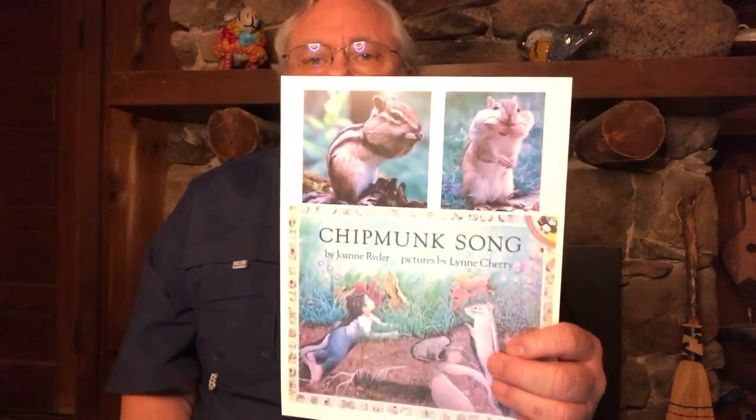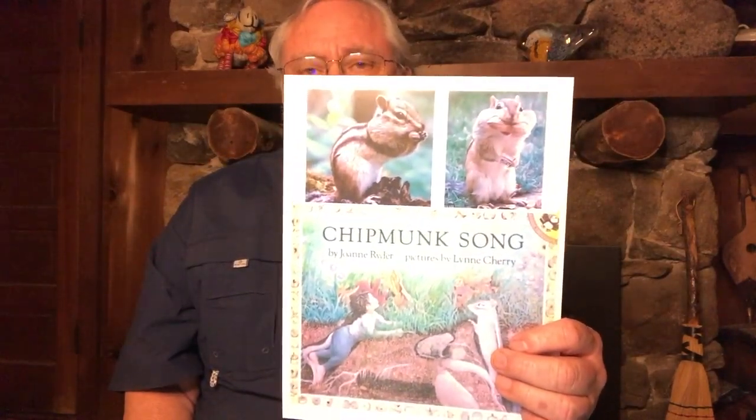This is a book I really like about chipmunks, and it's called Chipmunk Song, because a lot of people say that chipmunks like to sing. So I'm going to play you a recording of some chipmunk songs. So this is what chipmunks sound like.